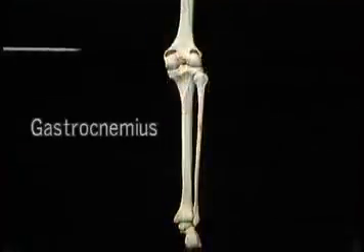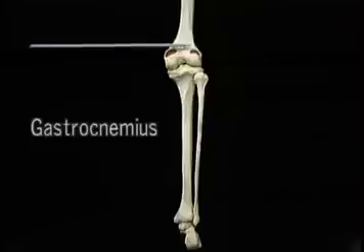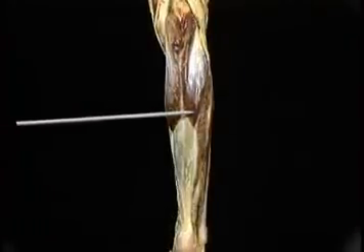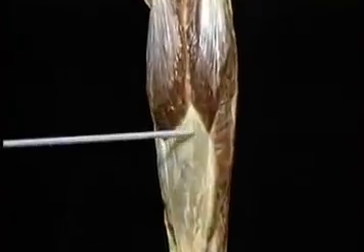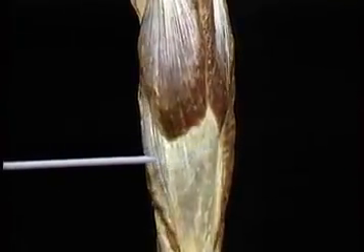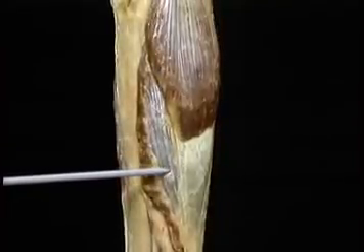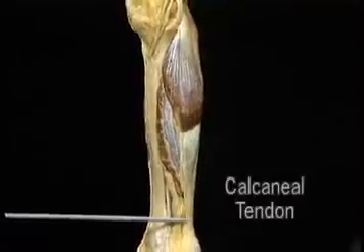These arise, as we've seen, from the medial and lateral condyles of the femur. The two heads of gastrocnemius unite, forming a flat tendon. The gastrocnemius tendon, in turn, unites with the tendon of soleus to form the calcaneal tendon.